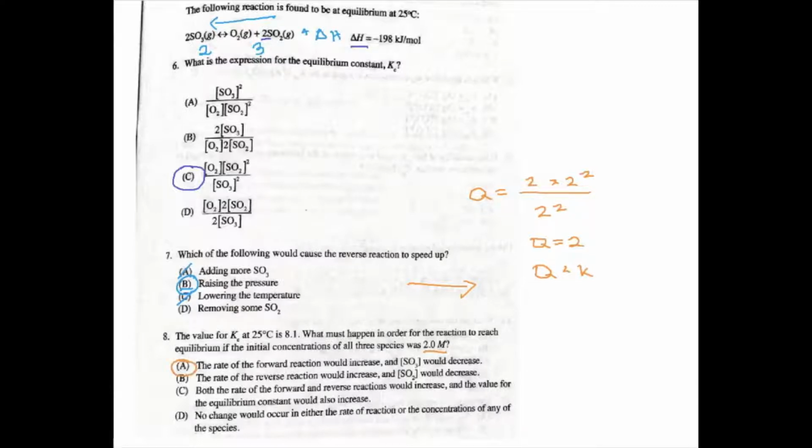So A works. B does not because it's the exact opposite of A. Both the rate of the forward and the reverse would increase. You can't have both of them increase because if they both increase, there wouldn't be any shift, and you need it. And then for this, it says no change would occur in either the rate of reaction or the concentrations. That's not true. Since your Q is less than K, you need a shift to the right. So your answer would be A.